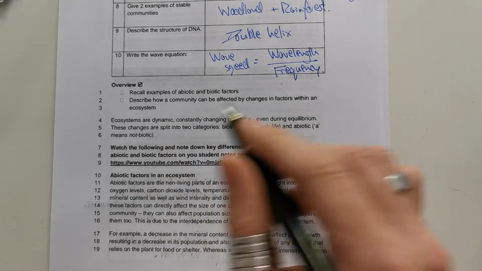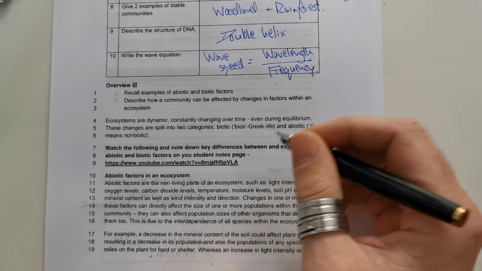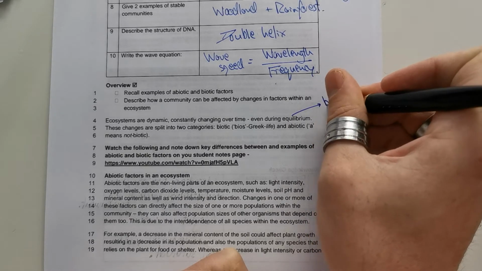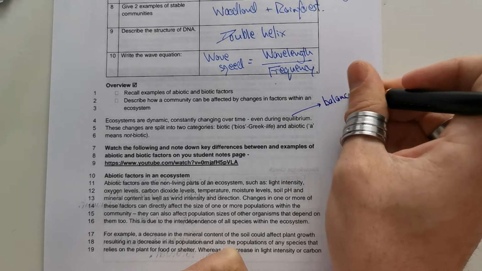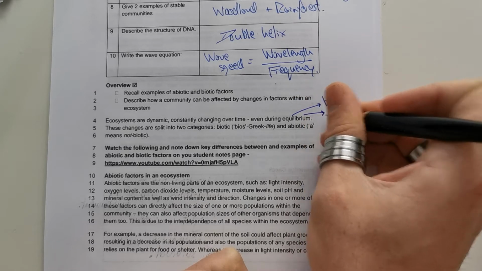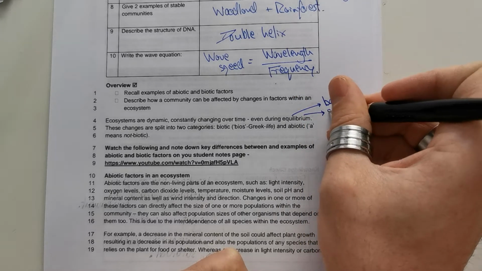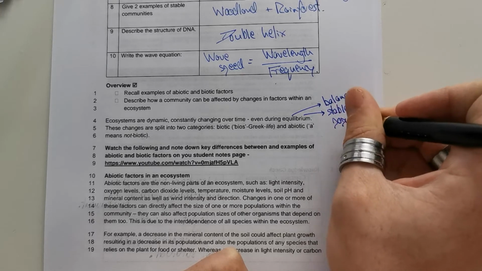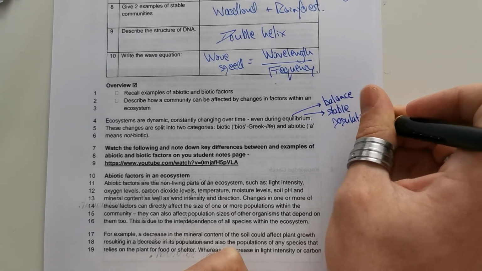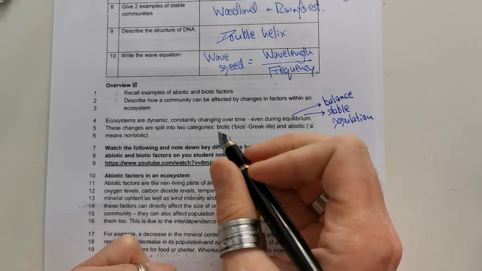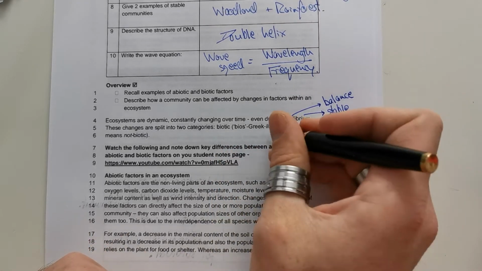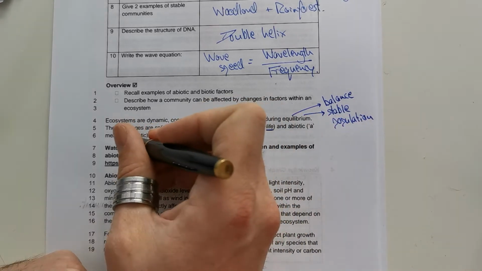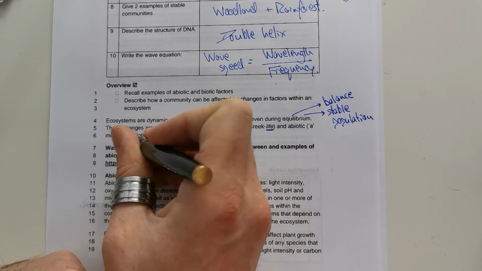Let's carry on. Ecosystems are dynamic, constantly changing over time, even during equilibrium. If you remember from the last lesson, that was when we said there's a balance to an ecosystem, and you might have relatively stable population numbers, which make up a stable community. These changes are split into two categories: biotic, bios is the Greek for life, and abiotic, which means not.